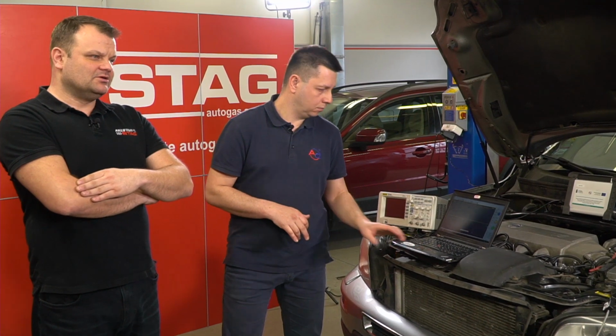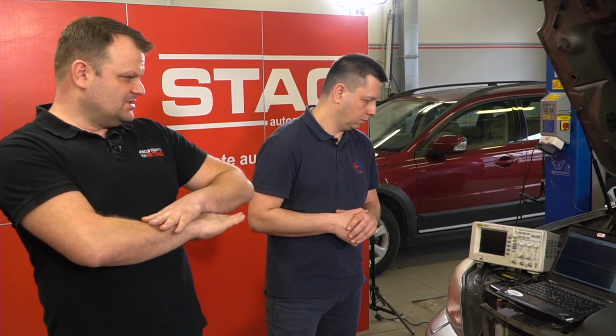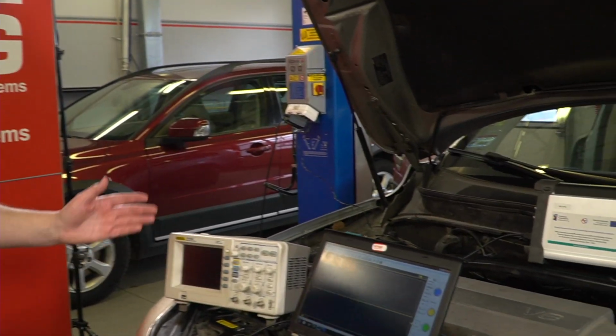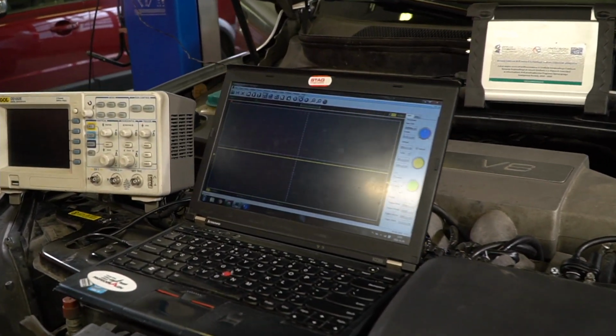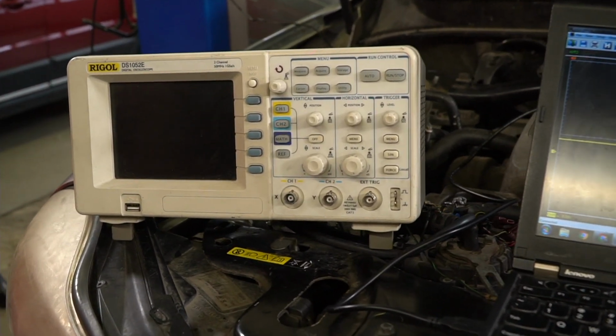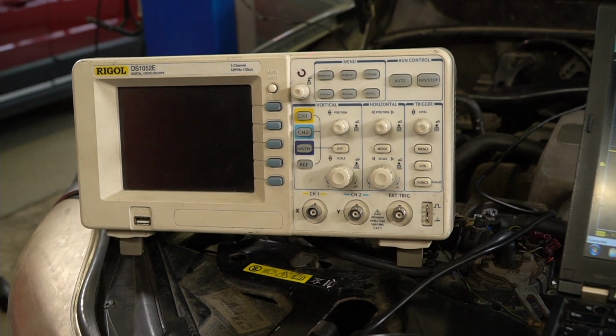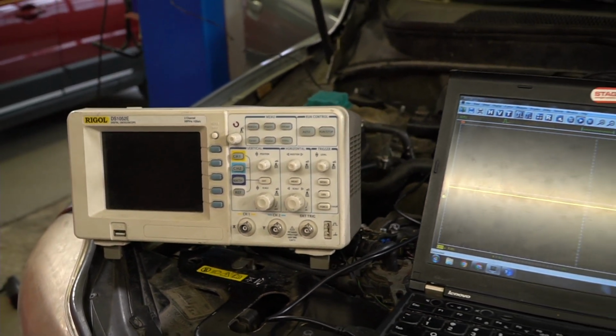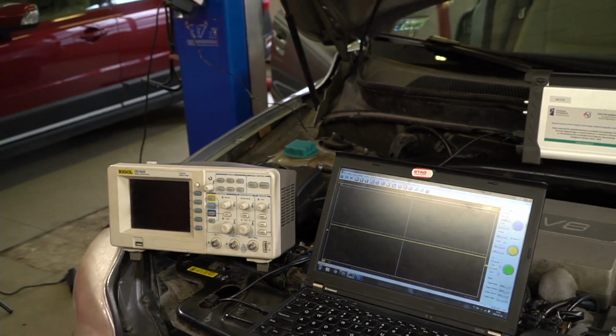There are 2 basic steps to equip the workshop, and we want to show you these 2 tools. One of them is a cheap USB one, but a very useful tool, and the other one is more complicated. Let us see how they look, Tomasz. On the left side you have the Rigol oscilloscope. It's a little bit more expensive equipment, around 250 or 300 euros, or more.